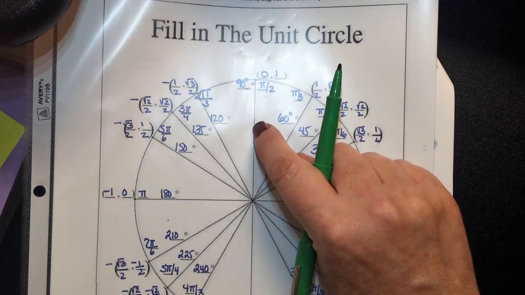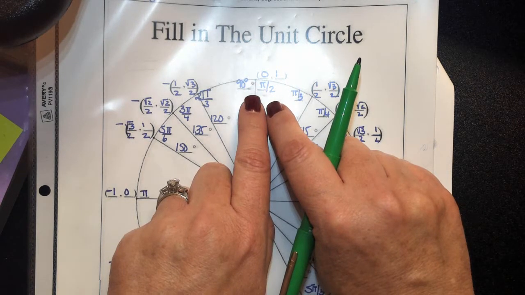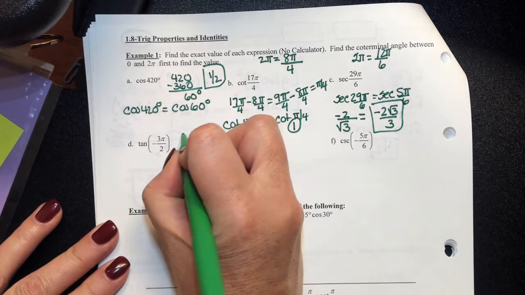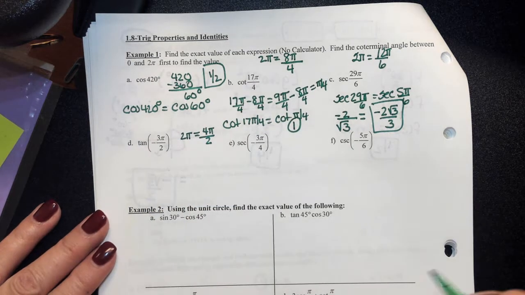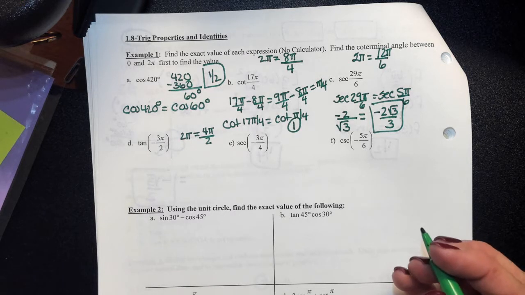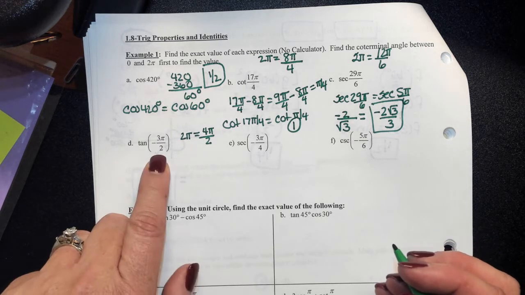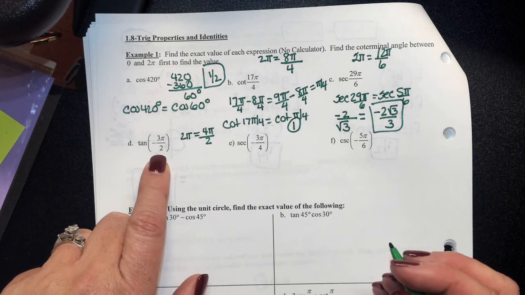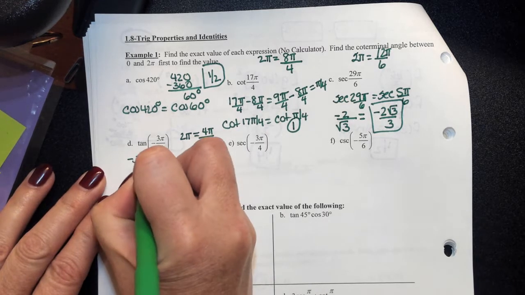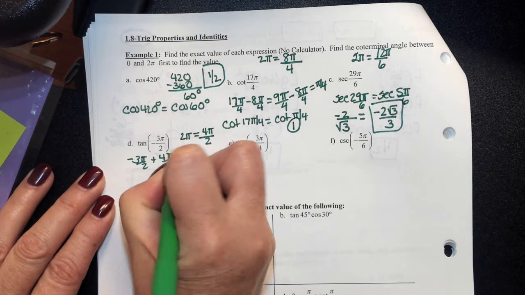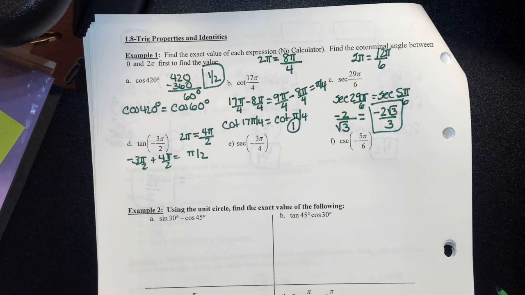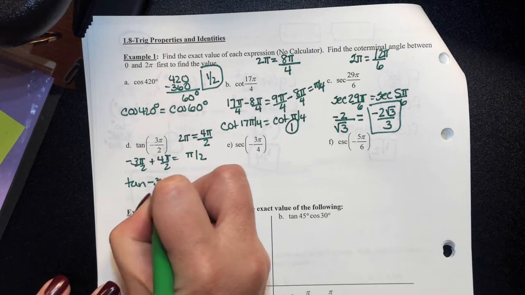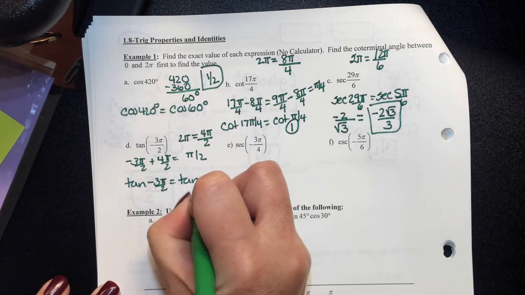It's right up here at pi over 2, correct? So you agree with me that negative 3 pi over 2 is in exactly the same location as pi over 2. If you're not comfortable with that, remember 2 pi is equivalent to 4 pi over 2, correct? So you can still find that positive coterminal angle between 0 and 2 pi. But instead of subtracting 2 pi, I would want to add 2 pi. So negative 3 pi over 2 plus 4 pi over 2, notice it puts me right at pi over 2. Okay? So then the tangent of negative 3 pi over 2 is equal to the tangent of pi over 2.